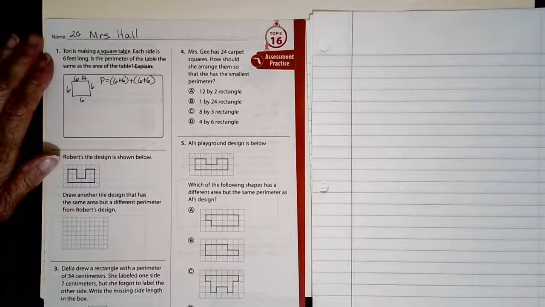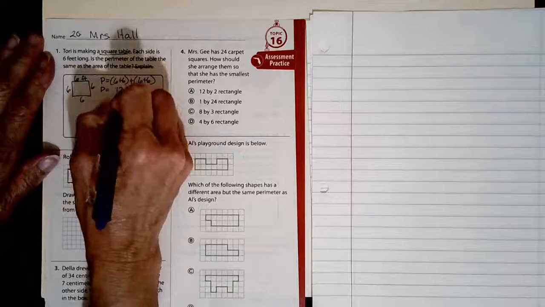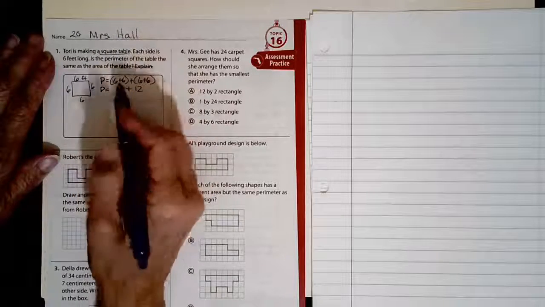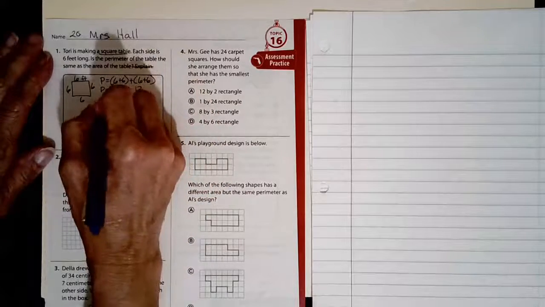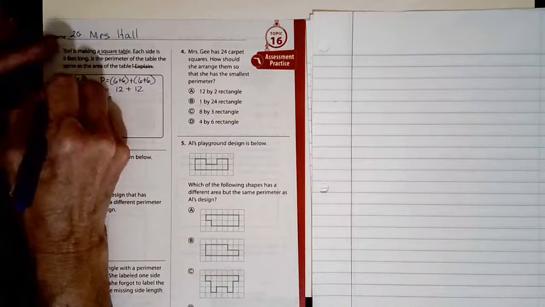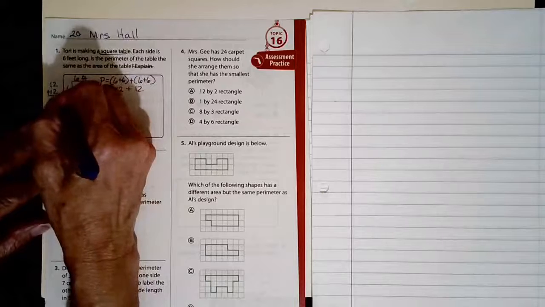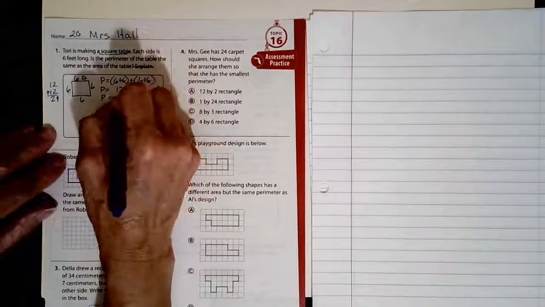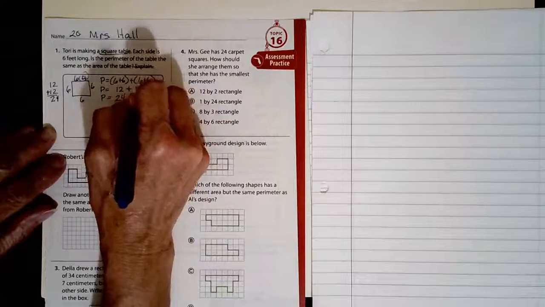Now, we could multiply that 6 times 2 in each of these parentheses, but I think maybe some people were a little confused when we did that. So let's go back to doing just simple adding all the way around. So my perimeter equals 12 plus 12, because 6 plus 6 is 12. And therefore, if I add 12 plus 12, let's just go right over here and add our 12 plus 12. 2 plus 2 is 4. 1 plus 1 is 2. So 24. And my unit of measure is feet. So my perimeter is 24 feet.